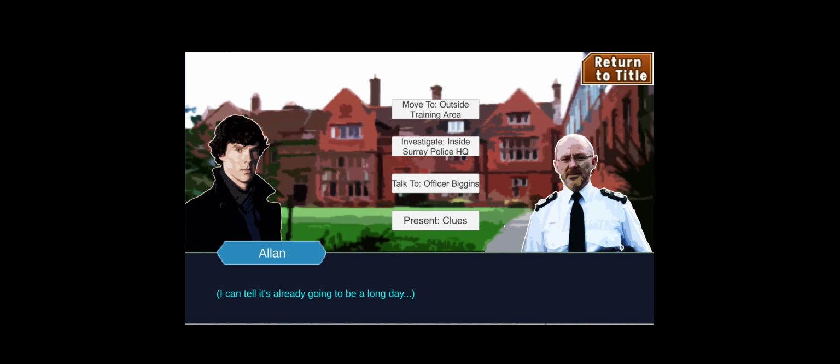We keep going. And again, this is another instance where this is more accurately conveyed in the Arcweave URL prototype than it is here. So what is supposed to happen, but sadly does not, is we should only have the option to investigate and talk to a character, which would be this officer character here. The option to move to a new place and to present clues would only appear after we've spoken to this character about a specific topic.